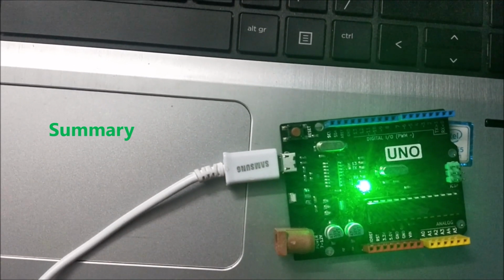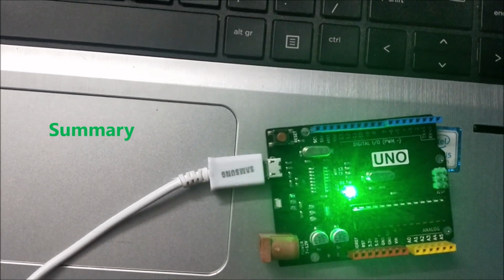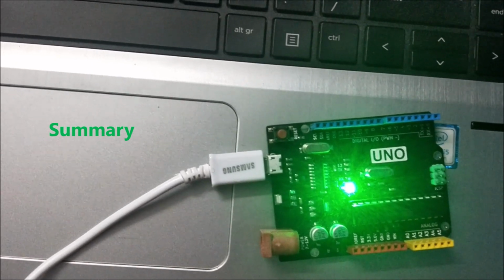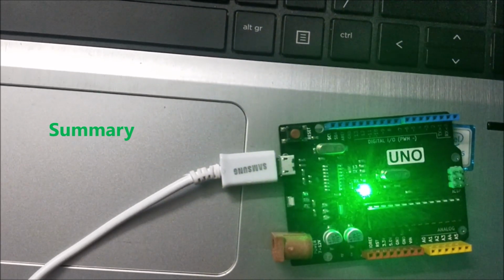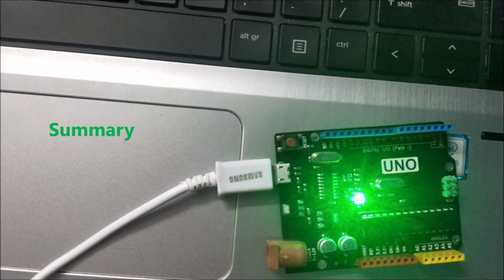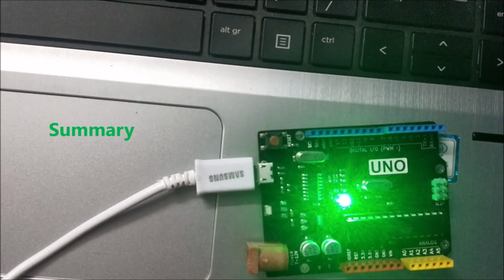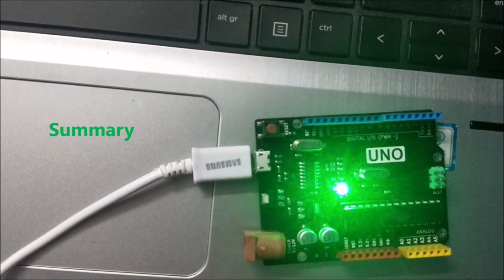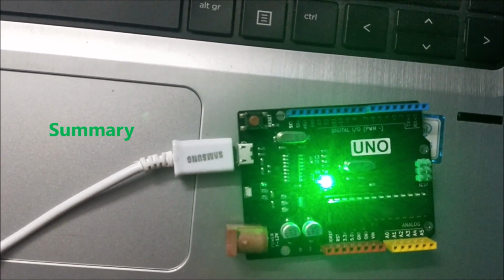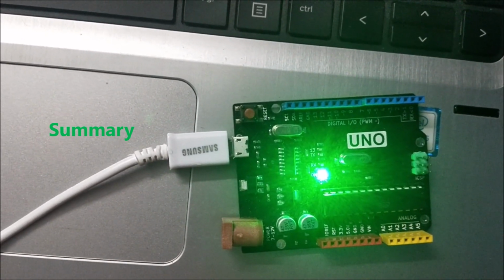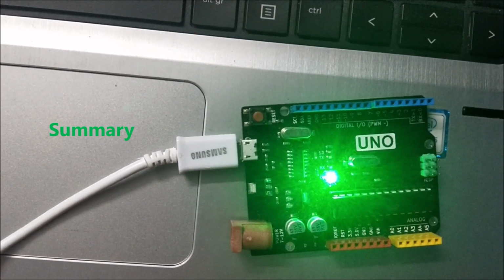When the sketch is uploaded to your Arduino board, you can notice the data being transmitted to your board. You can notice the LEDs changing, that is receiving and transmitting the data through the system to your Arduino board. So this is how a particular Arduino board can be connected with your laptop or any other computer devices. Thank you for watching.